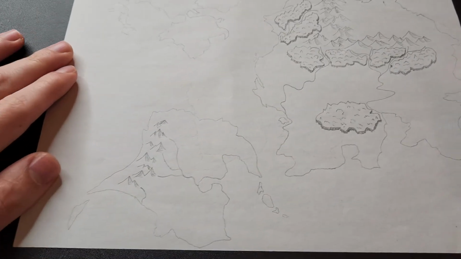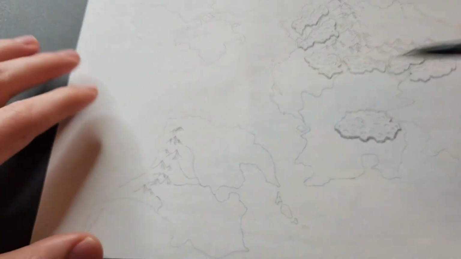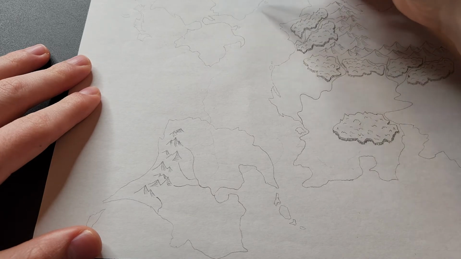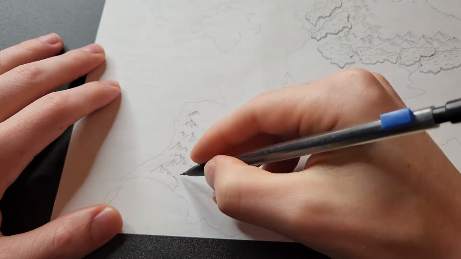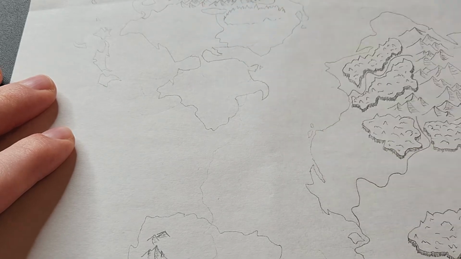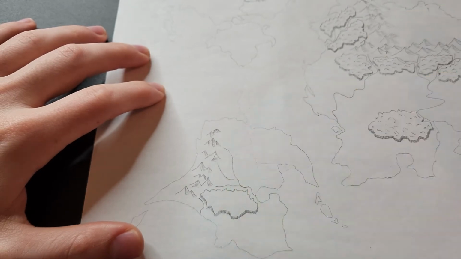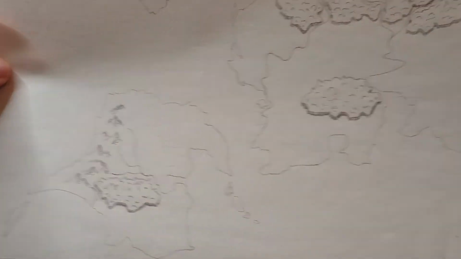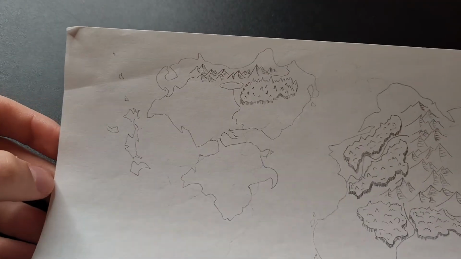Okay, so let's put a few more in here. Maybe one here and here. And then one more around here. These ones are going to be much smaller though, because I don't have that much territory to work with. Okay, so finally I have added my forests and, oh whoops, my little forest up there.